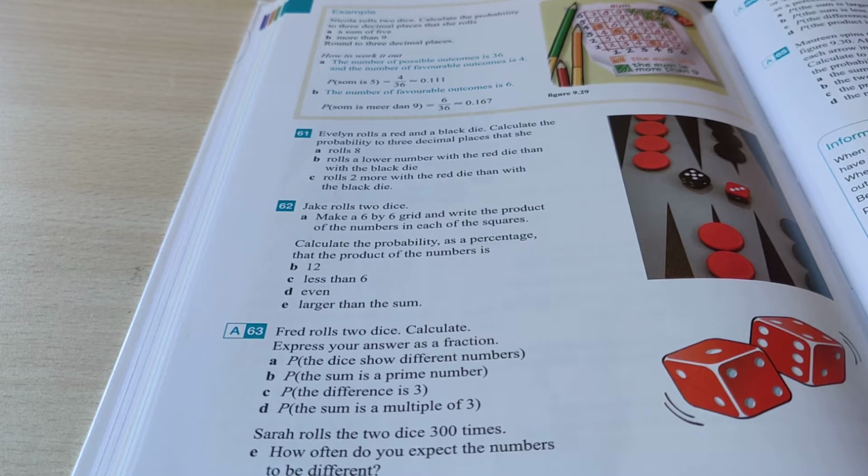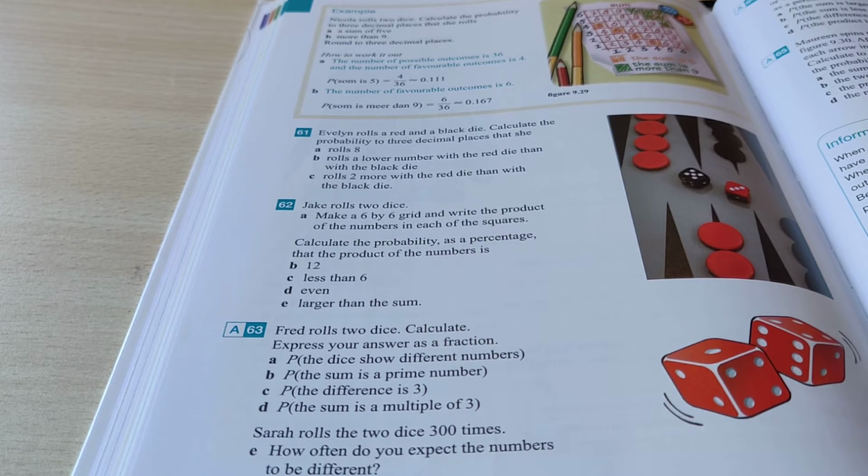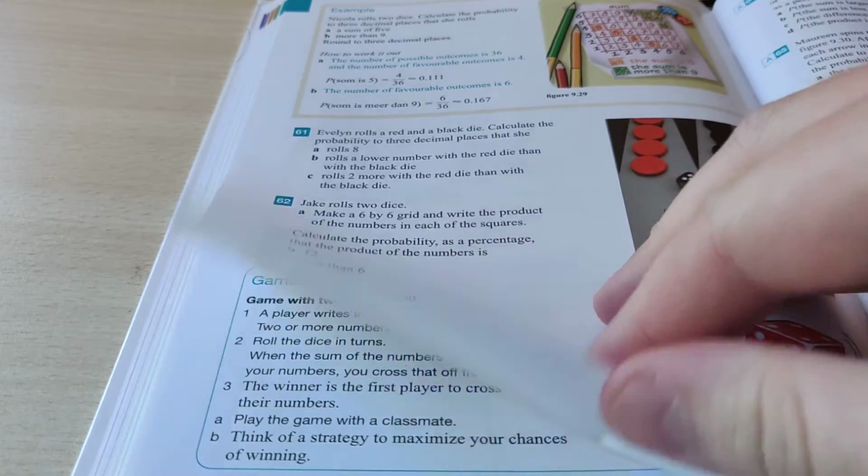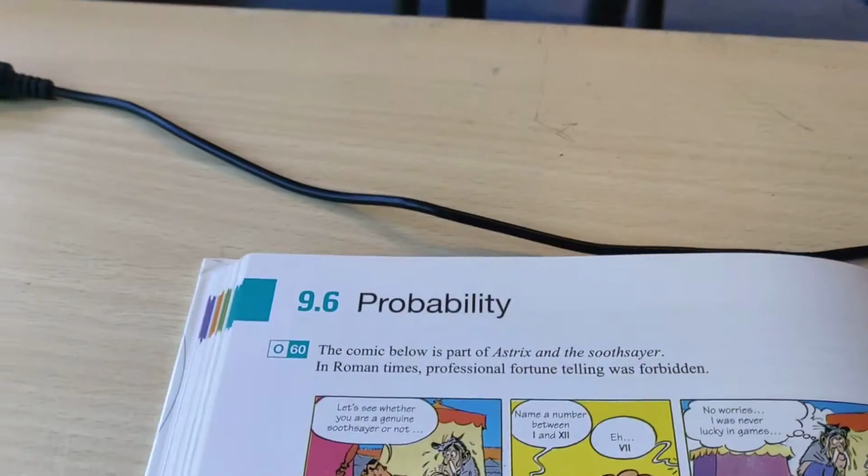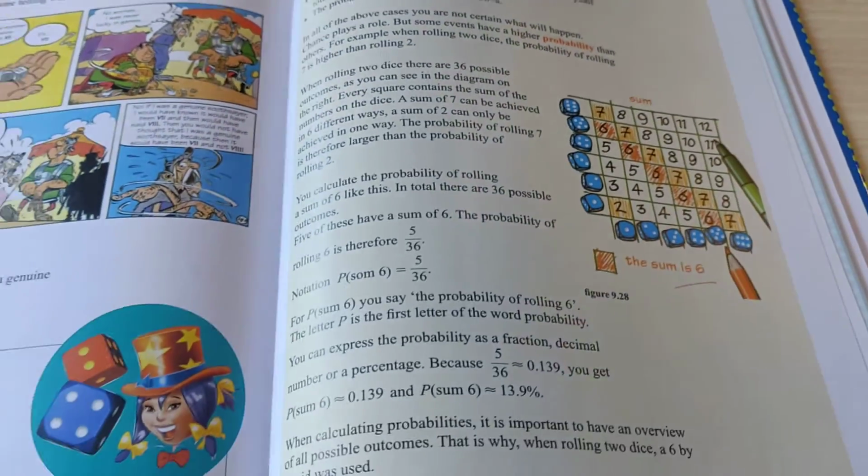Alright, there's a video for 3HT about exercise 62 from chapter 9. 62 is about probability, and that's the new paragraph. Here it says 9.6 probability. So here's a whole explanation. It's really big, you can read that.